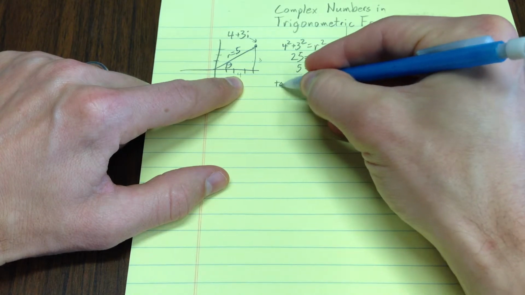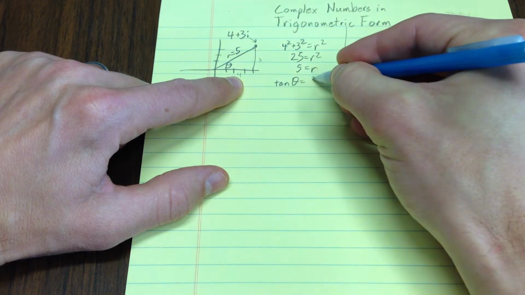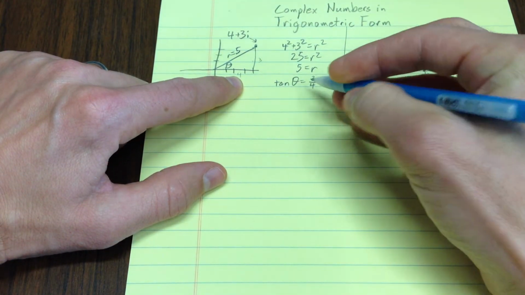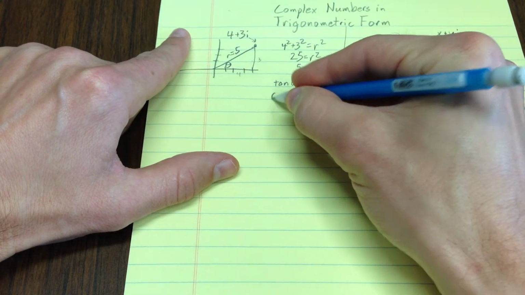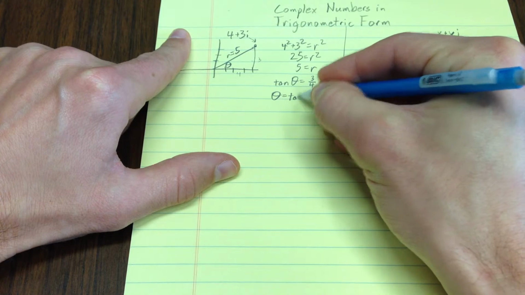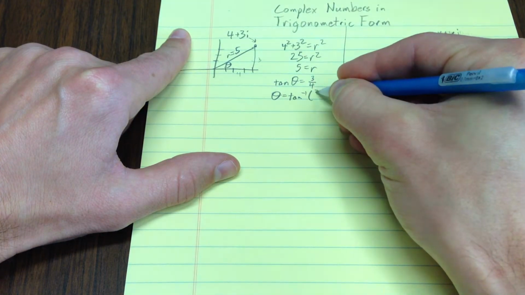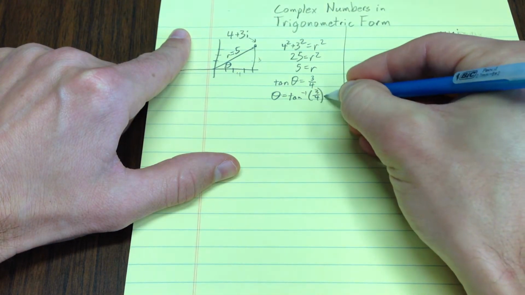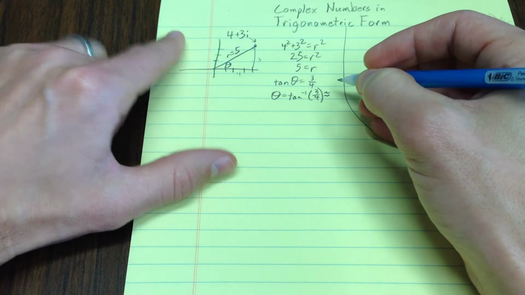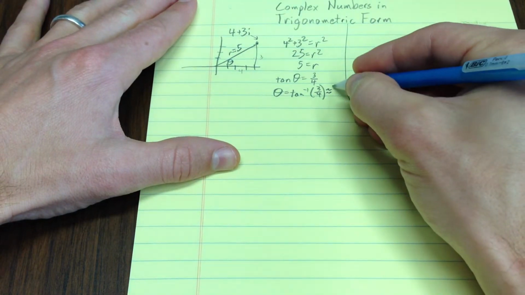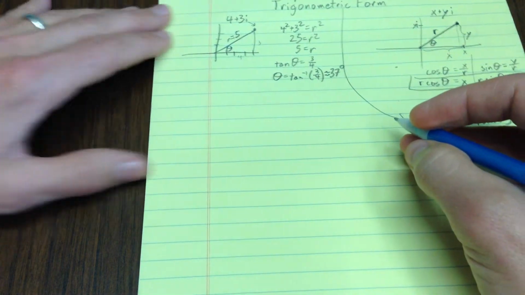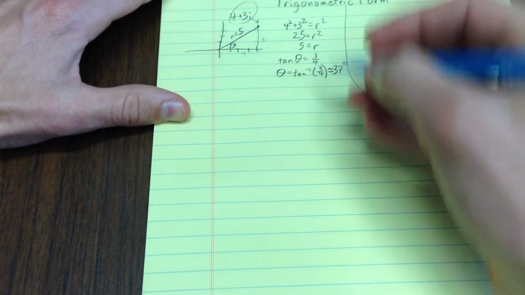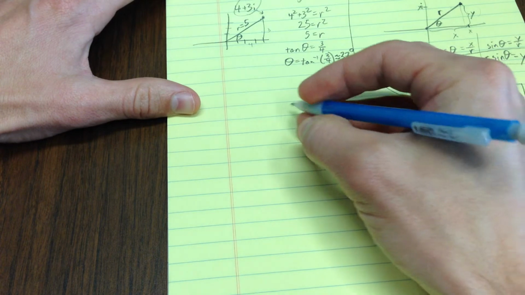Tangent of theta equals 3 over 4. Inverse tangent works just fine in this quadrant, so theta equals tan inverse of 3/4. What is that? That's about 37 degrees.